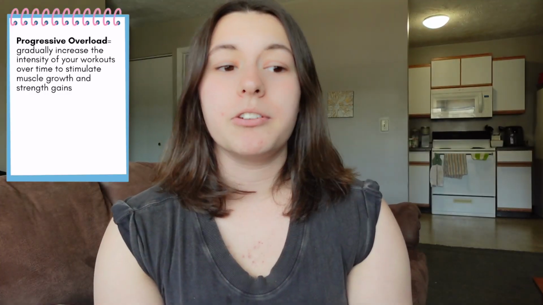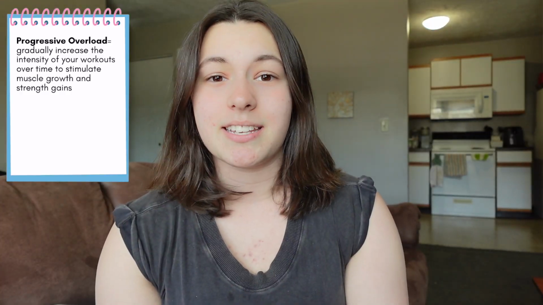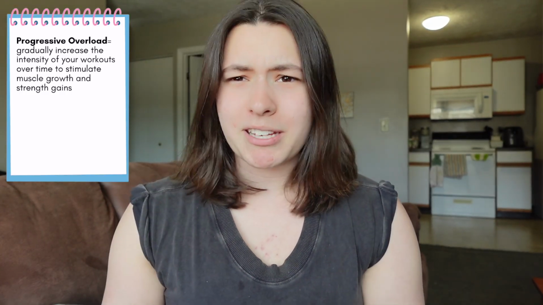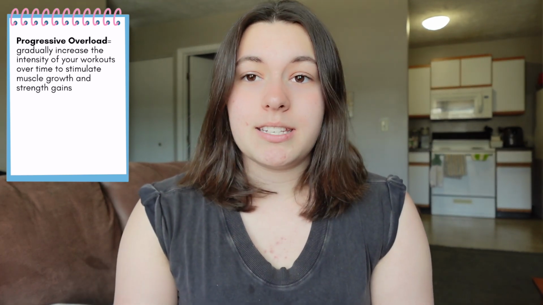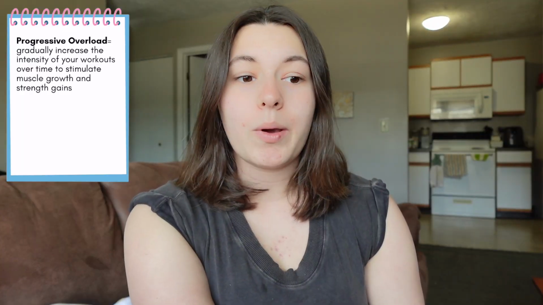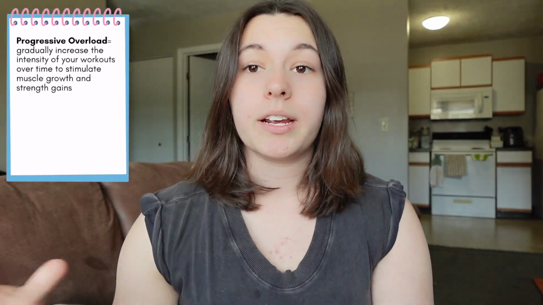So progressive overload simply means that you gradually increase the intensity of your workouts over time in order to stimulate your muscle growth and strength gains. Let's break that down a little bit. Gradually increasing the intensity of the workouts can look very different. It can look like increasing the amount of weight you lift, increasing the reps, or increasing your exercise type. And all of this is very much an it depends situation. It depends on your goals, it depends on the specific exercise, and it depends on your preferences. So I'm gonna break down these three different ways that we can progressive overload a workout, what they would be good for, and how to do it.